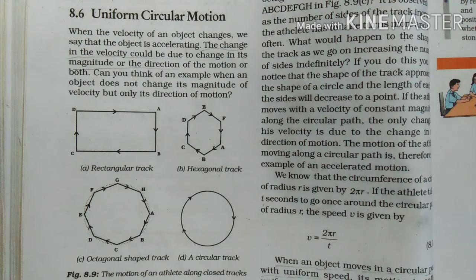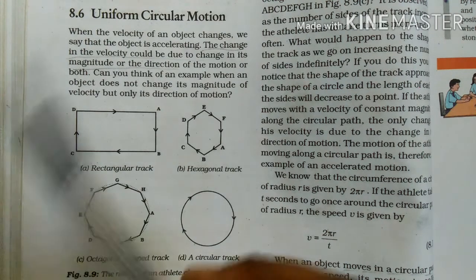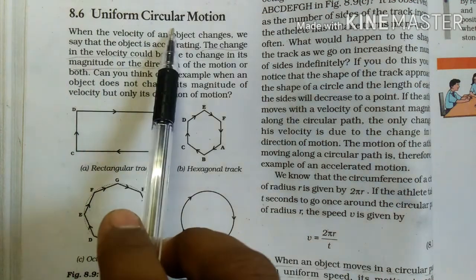Now we will move towards the next point, and that is the last point in this chapter, that is 8.6, uniform circular motion.